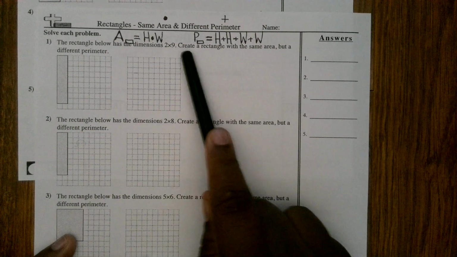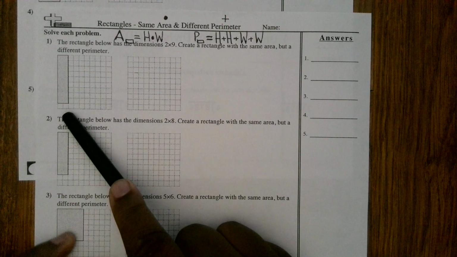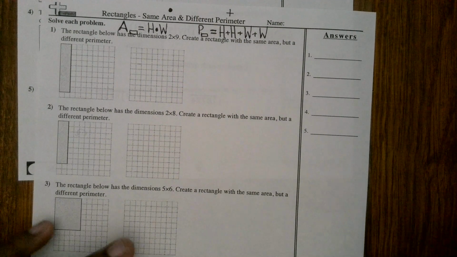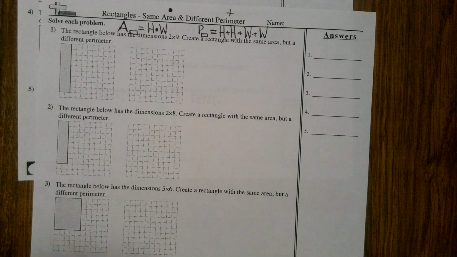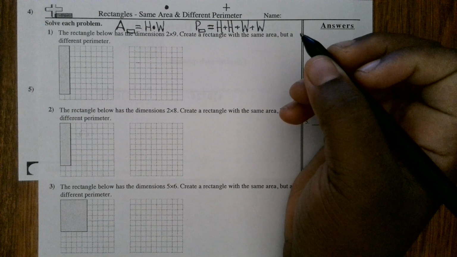So I am told to create a rectangle with the same area but a different perimeter. So if I need to come up with a rectangle that has the same area as this first rectangle, and the rectangle that I come up with has to have a different perimeter, then the first thing I need to do is figure out what area am I trying to get and what perimeter am I trying to avoid. So I need to look at Old Betsy, and I'm going to go ahead and name this rectangle Old Betsy.